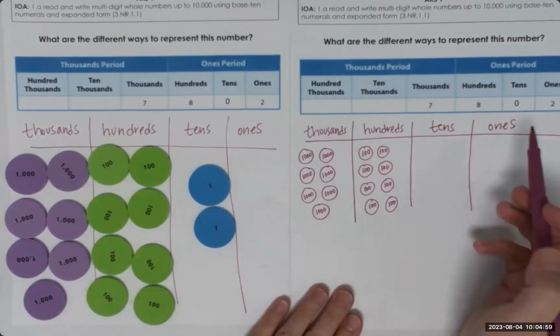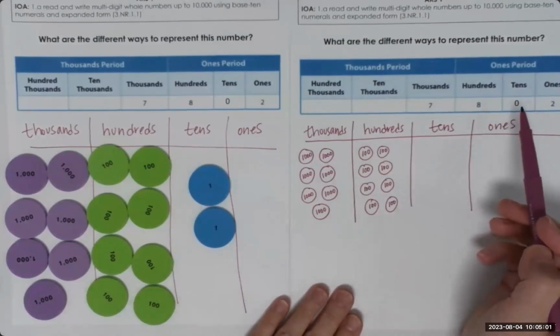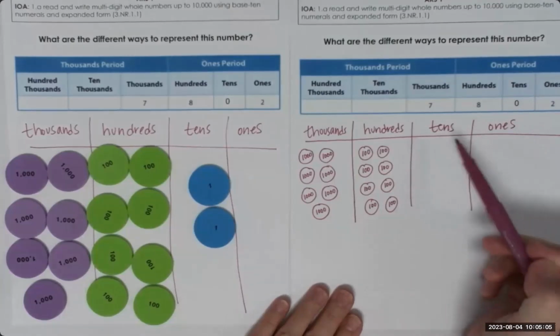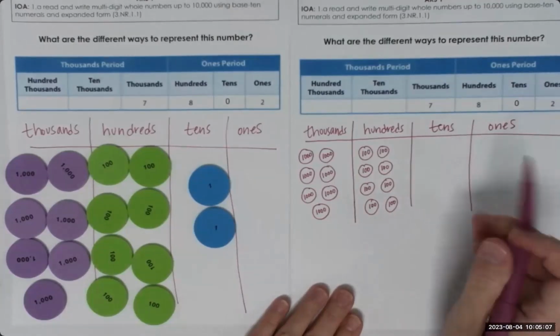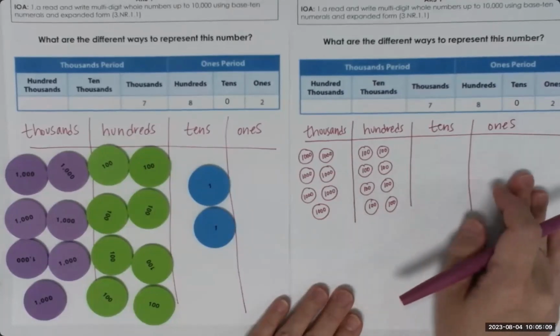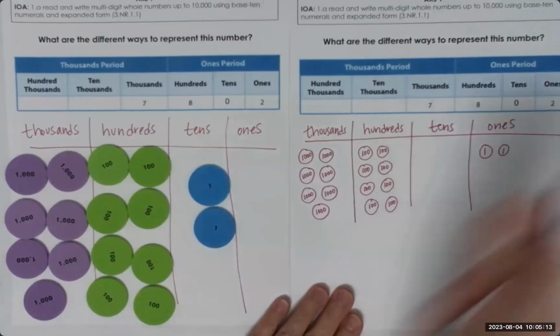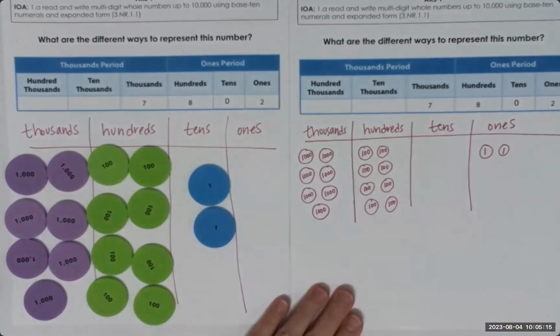Now, tens, remember, this isn't just a placeholder. It is telling me that I have 0 tens represented in my number. So there's nothing I need to draw. Okay, so that's very helpful here. Finally, I have 2 ones. In each of those, I'm just going to place a 1.